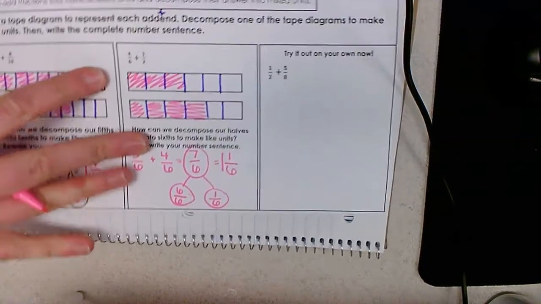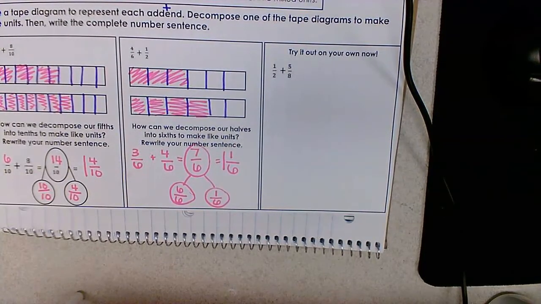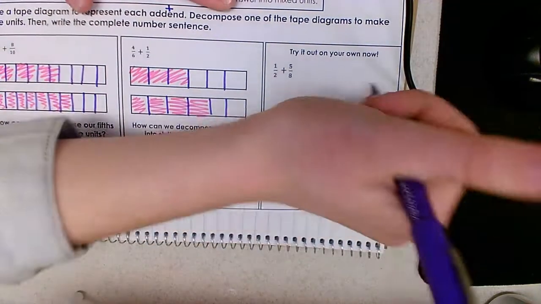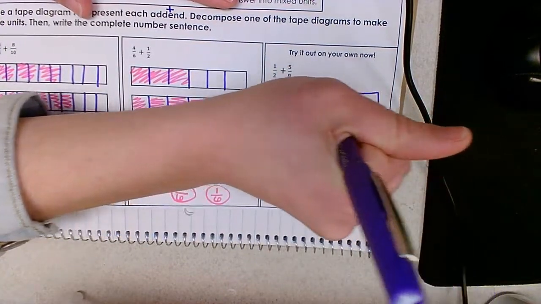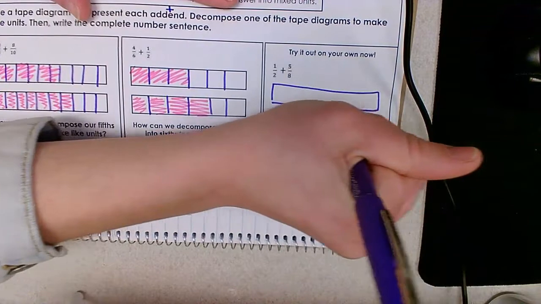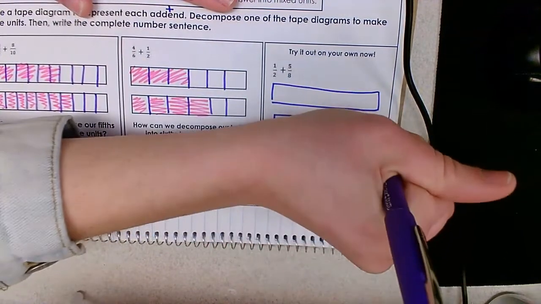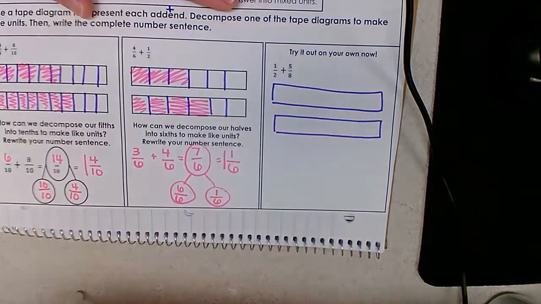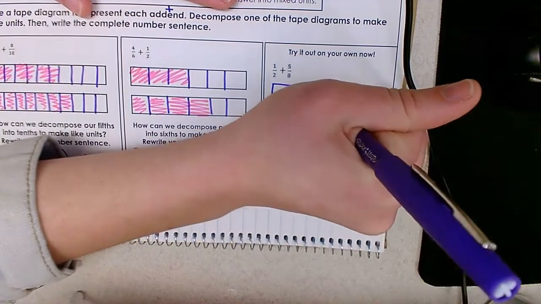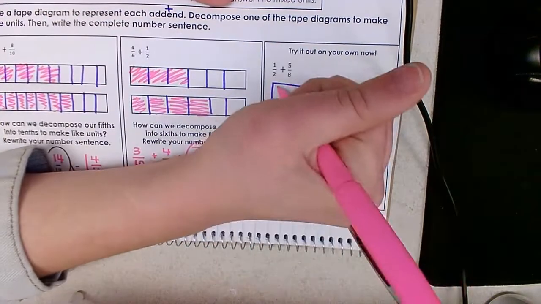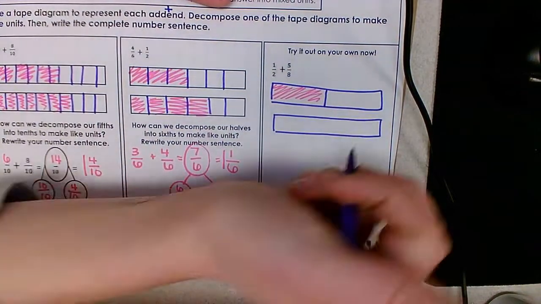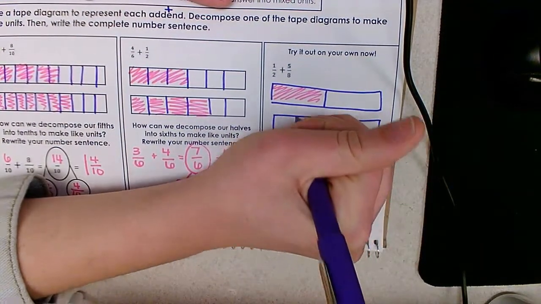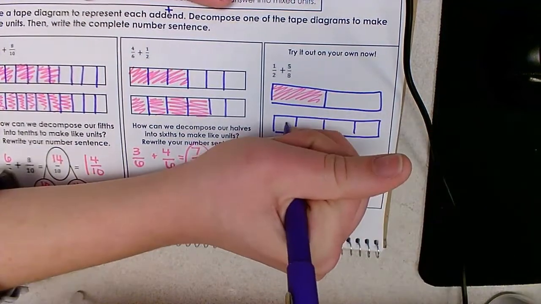All right, let's try it out on our own now. No tape diagrams drawn for us, no prompting questions. We got to do it on our own this time. So I'll start by making the tape diagram to represent 1/2, and then the tape diagram to represent 5/8. My 1/2 with one piece shaded in, and my 1/8.